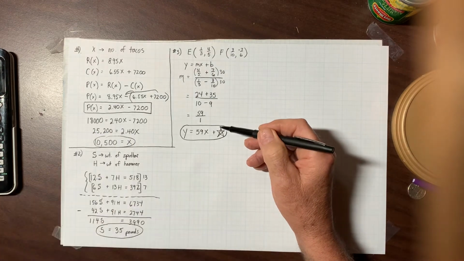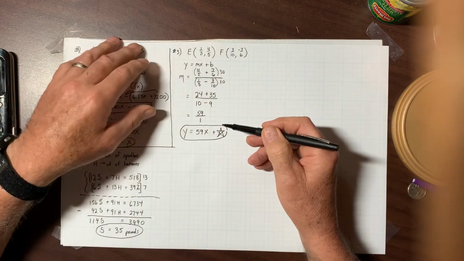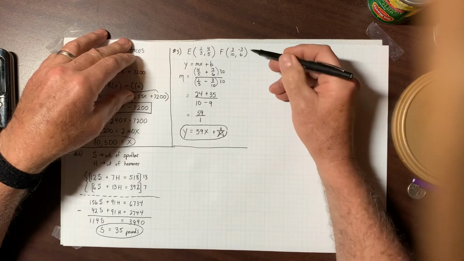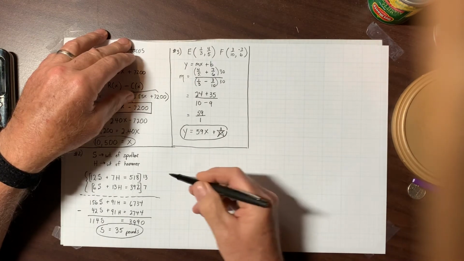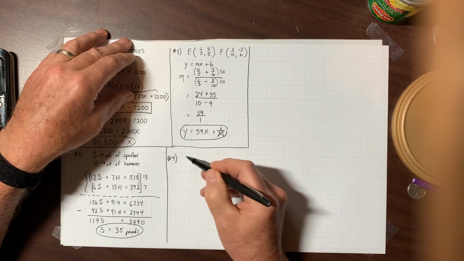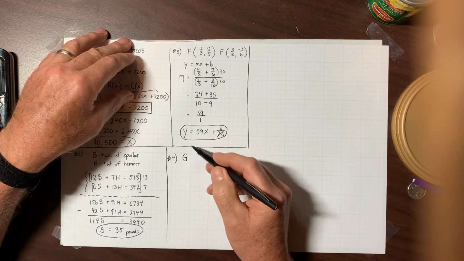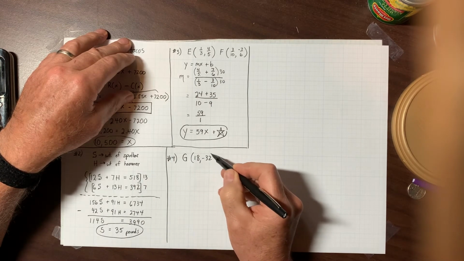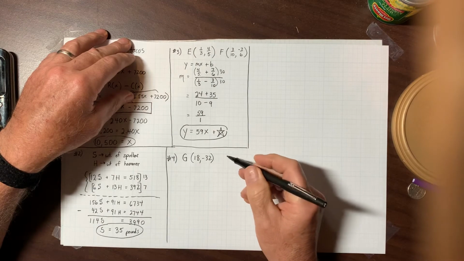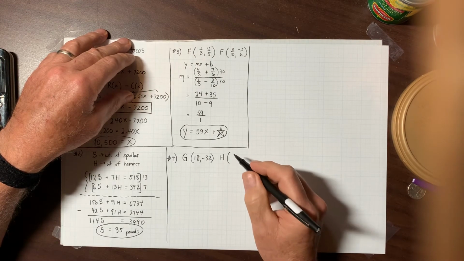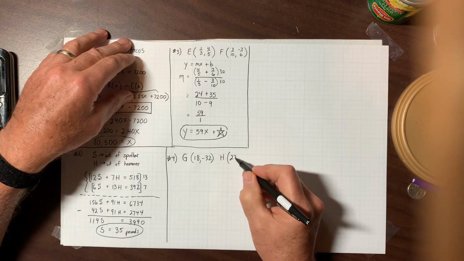Problem number 4 says, consider the point G with coordinates 18, -32, and the point H with coordinates 22, -10.